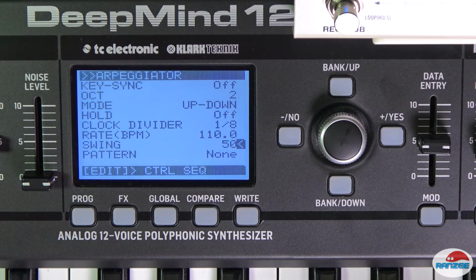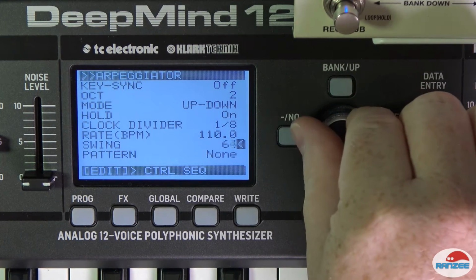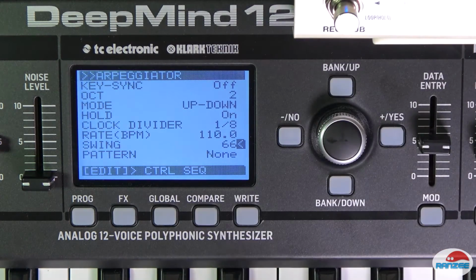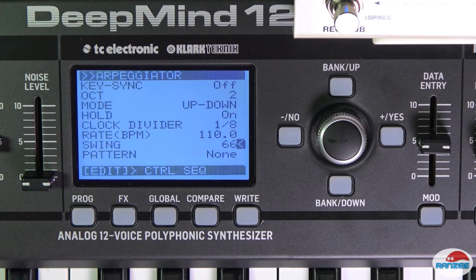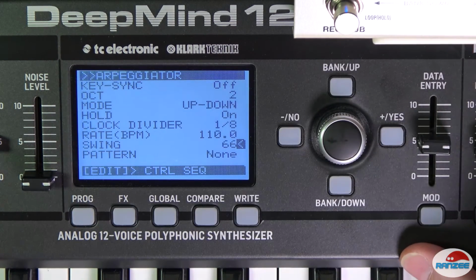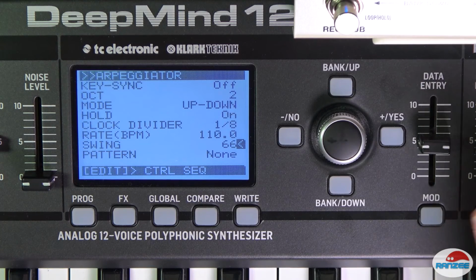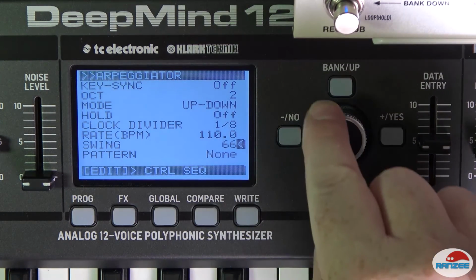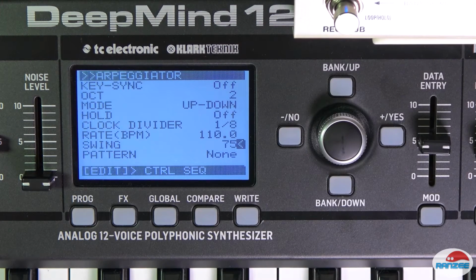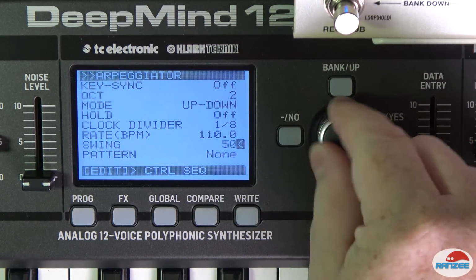Now if we do 2 notes, let's go to 66. So your full swing is 75. And a 50 will be right on the beat.